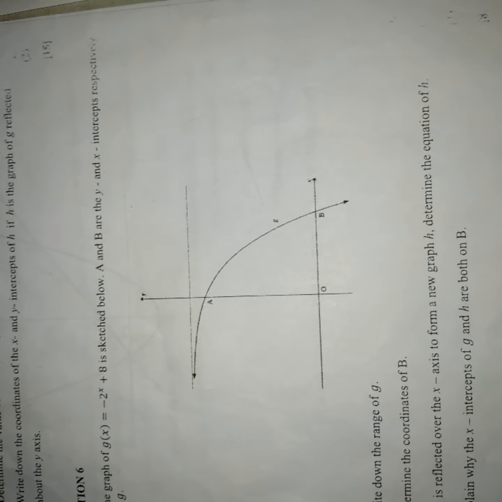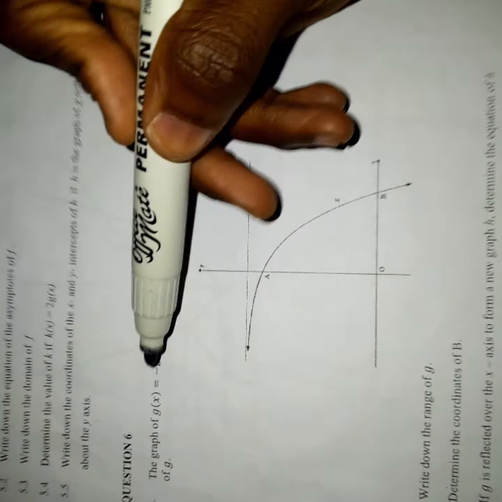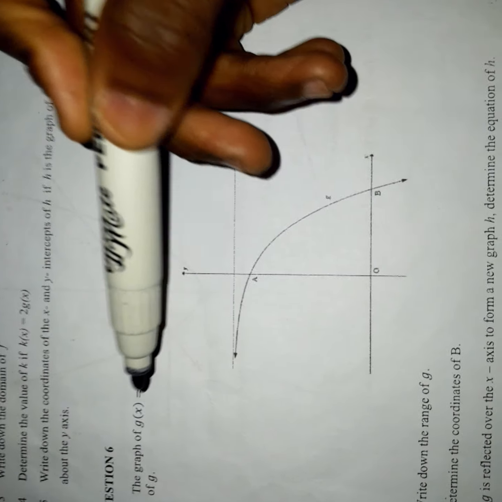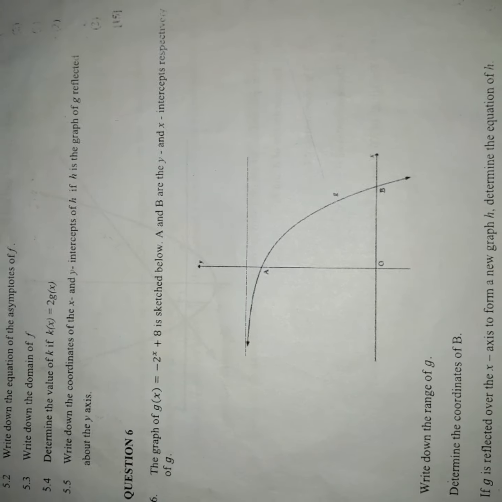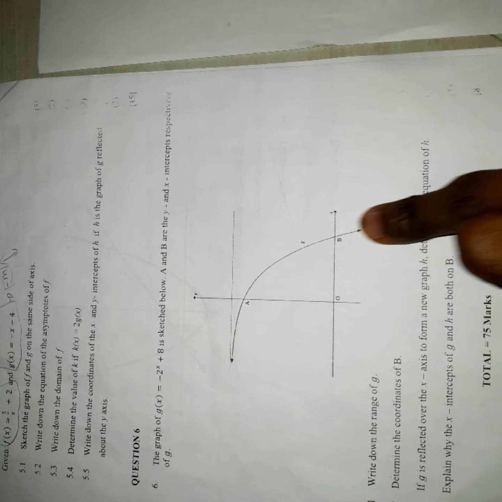Question 6 says the graph of g of x is equal to minus 2 times h of x plus 8. So this is an exponential graph. Remember, because we have negative 2 here, it shows us that the slope is negative. Note that our a is negative, so that's why this graph is negative here.